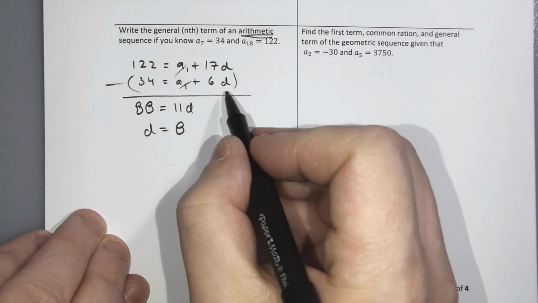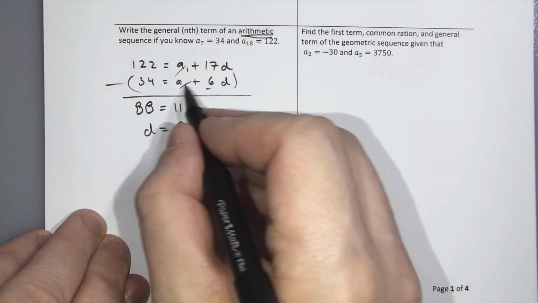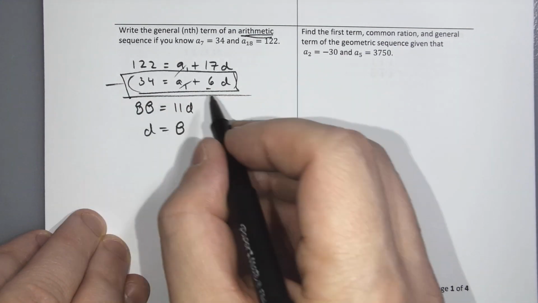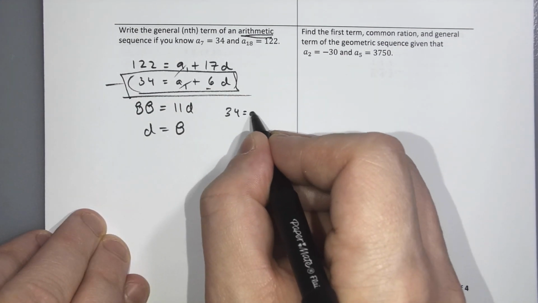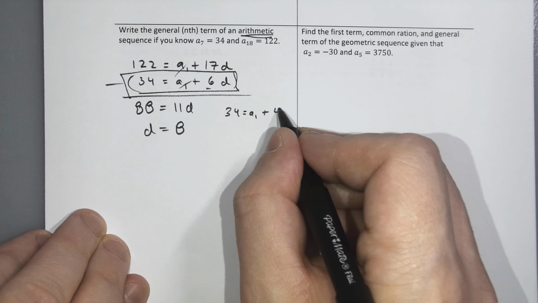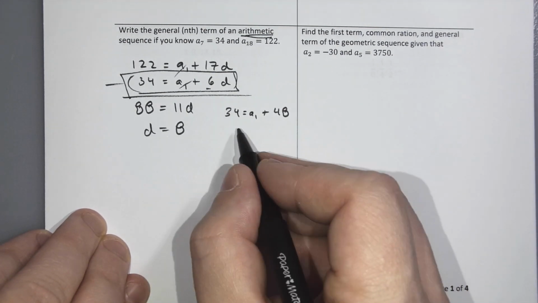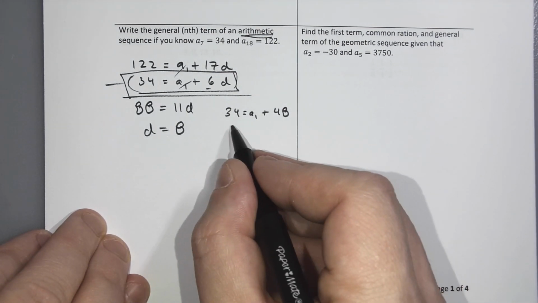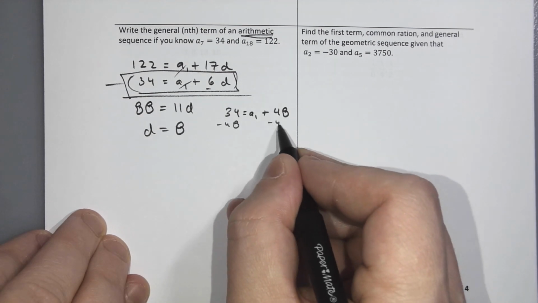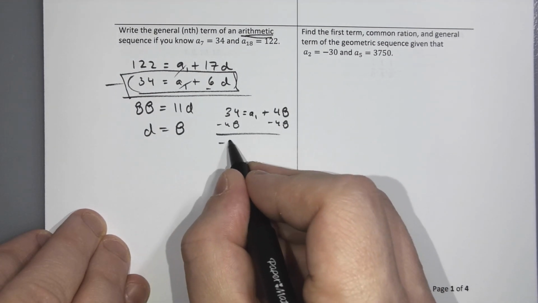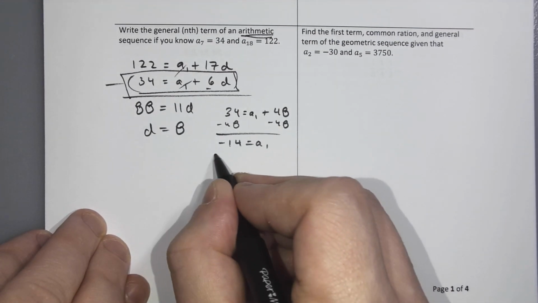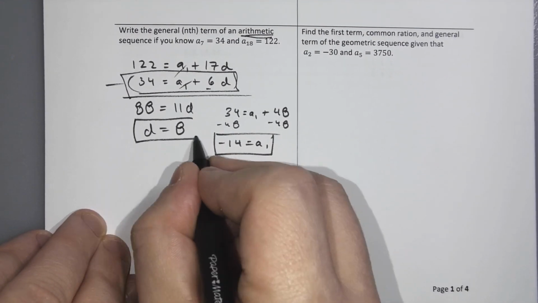And once d equals 8, that would mean from this equation that 34 equals a1 plus 6 times 8, which is 48. So subtract 48. And what do we get? Looks like negative 14 equals a1. So I've got a1 and I've got d.